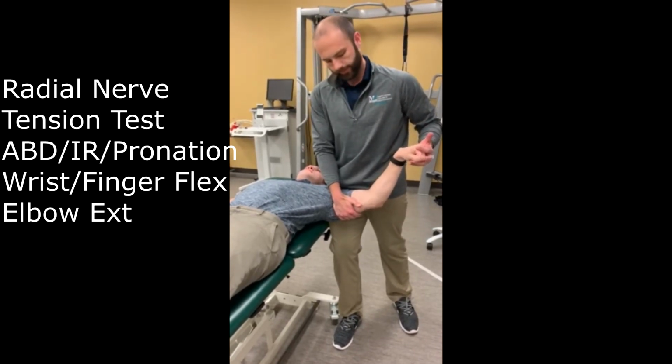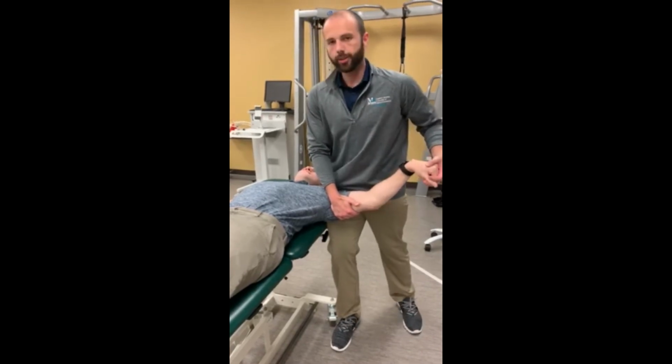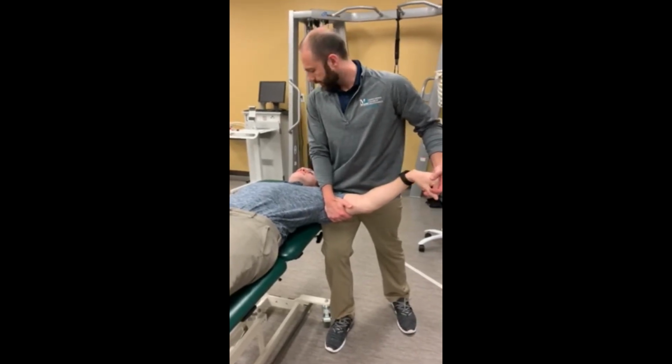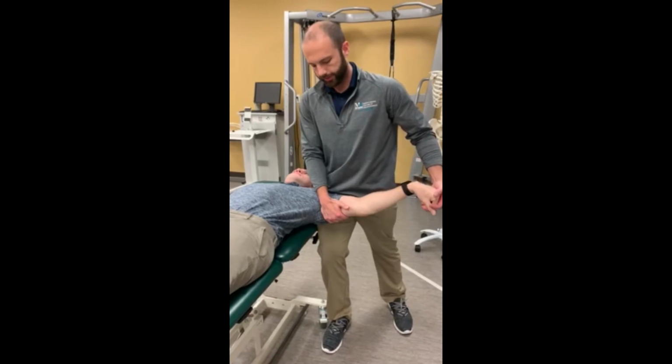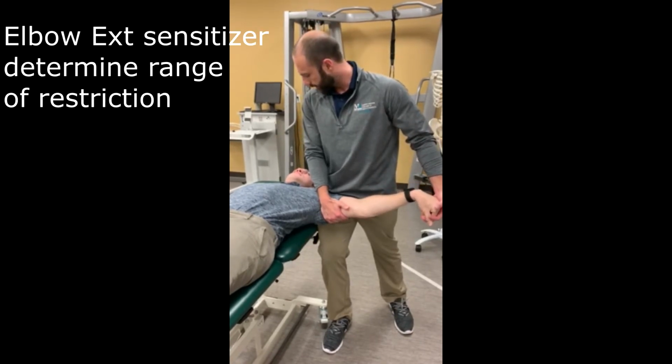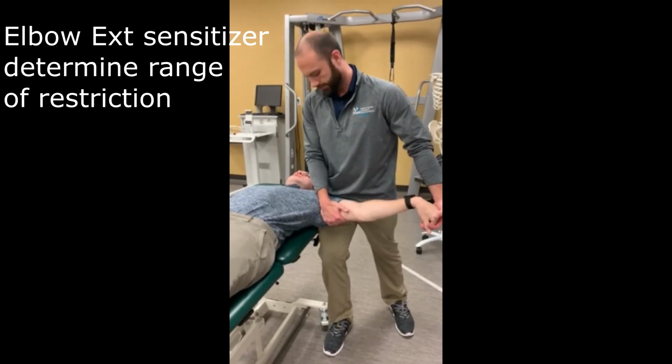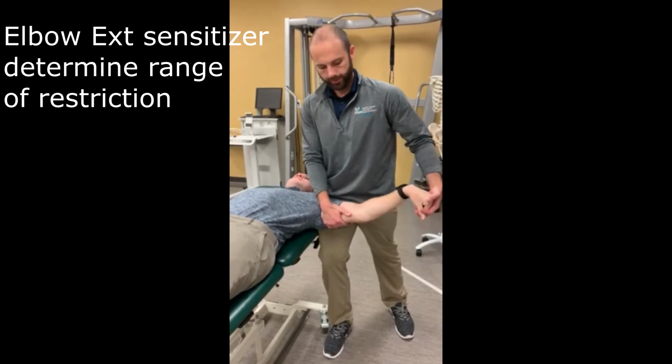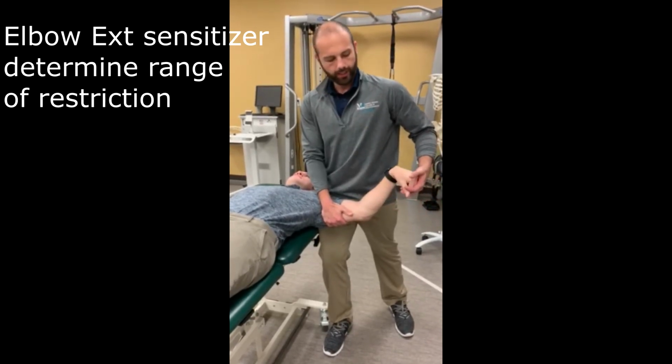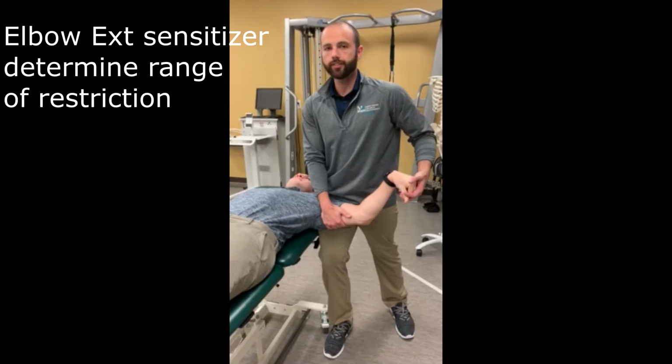Can you make a fist for me? Slowly extend the elbow and watch for patient recreation of symptoms or reporting of recreation of symptoms. Does this recreate your symptoms? If so, tell me where. If this recreates the patient's symptoms, reduce the elbow extension and add a sensitizer of further wrist and finger flexion.